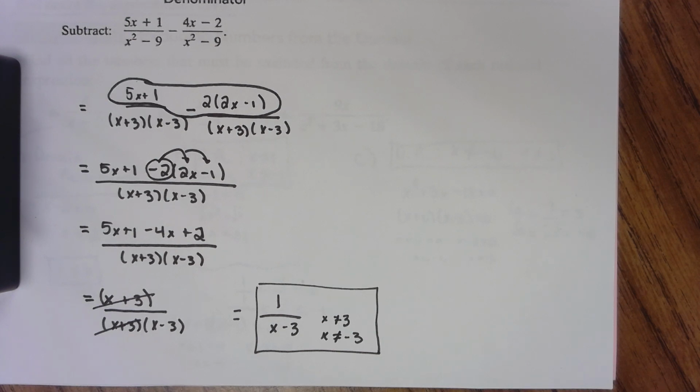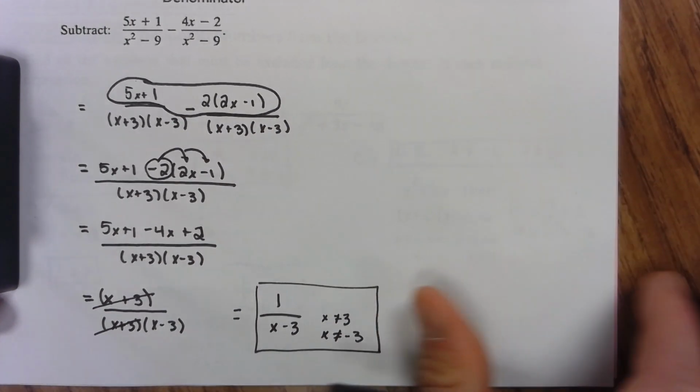Okay. We'll go and flip the page. And now we're going to actually need to work on getting a common denominator.